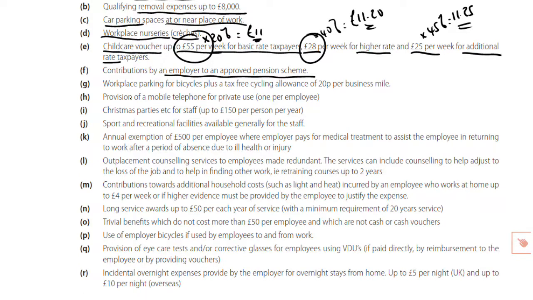Other ones to watch for: provision of a mobile phone. Again, one per employee. Not that you'd think an employee needs more than one. Mind you, you've got two hands, I suppose. If there was a second one, that would be an assessable benefit. Christmas parties for staff, up to £155 per person per year would be an exempt benefit there. That would be an exempt benefit.